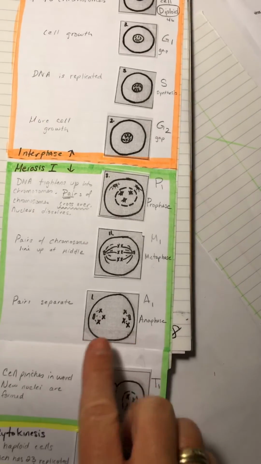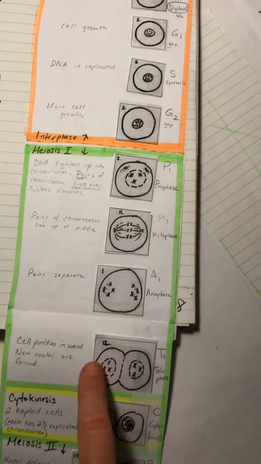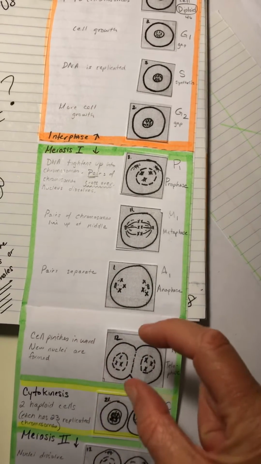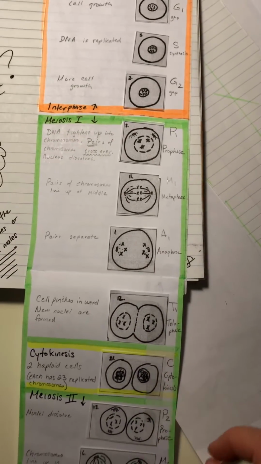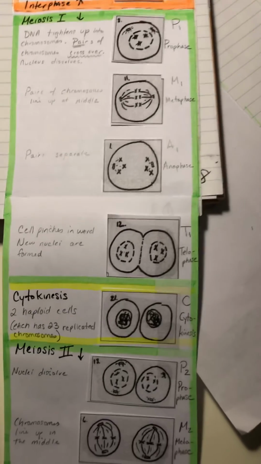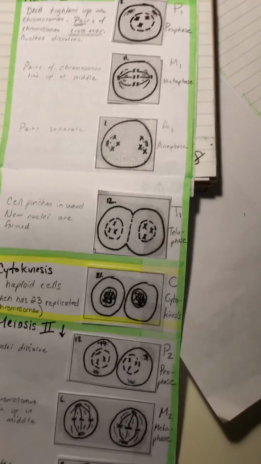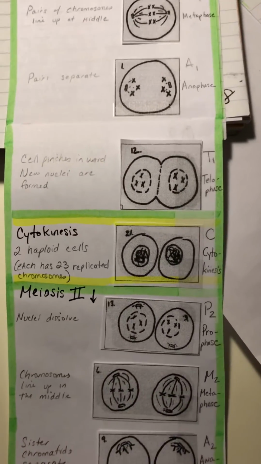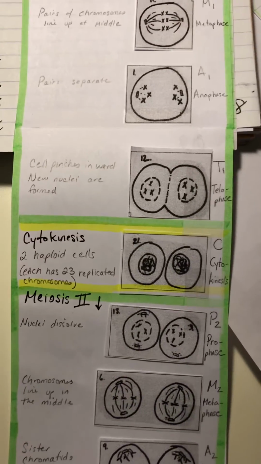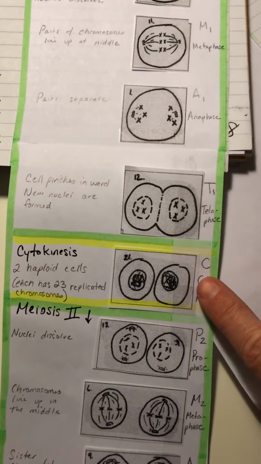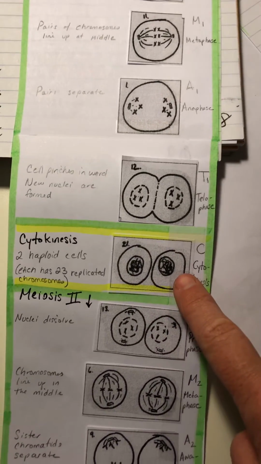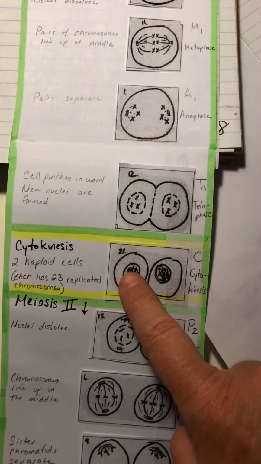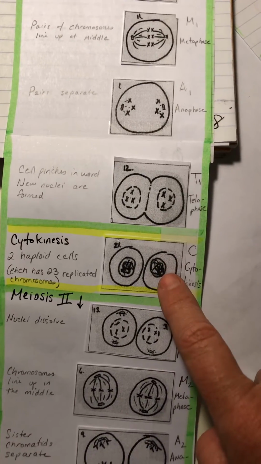Then the pairs separate in anaphase. And then we have a little bit of pause where we can see the cell pinching. We get new nuclei. That last little piece, when that one cell comes fully apart and becomes 2 cells, we call that cytokinesis. And this is the first haploid cell. There's a haploid cell here and haploid here. In humans, that means that this one's got 23 chromosomes and this one's got 23 chromosomes.